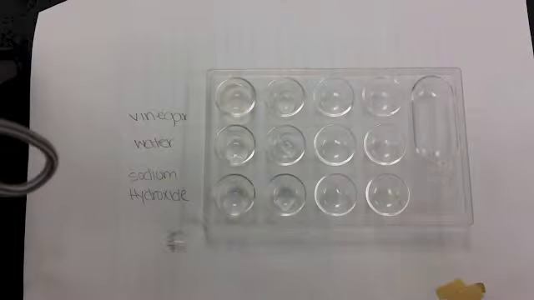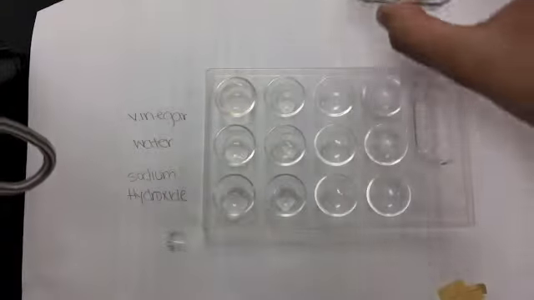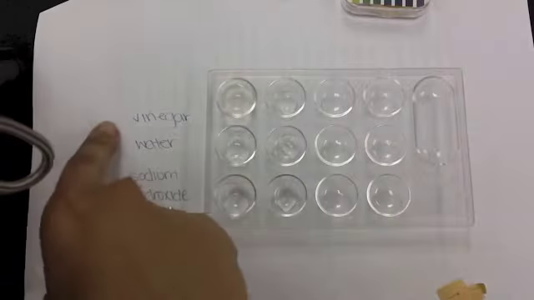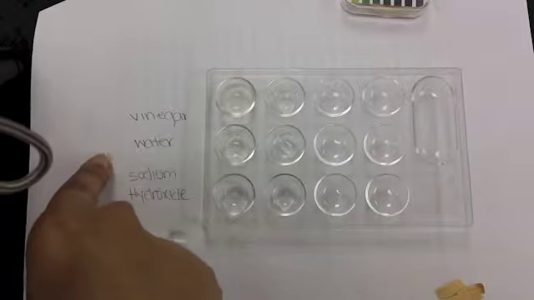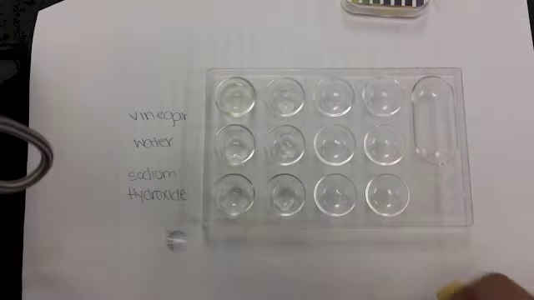Alright, so in this experiment we will be testing the pH levels using litmus paper and a universal indicator. First we'll start out by testing the litmus paper that has a pH scale shown on the front. The solutions we will be using are vinegar, water, and sodium hydroxide. We'll start out by testing the litmus paper on the vinegar solution.